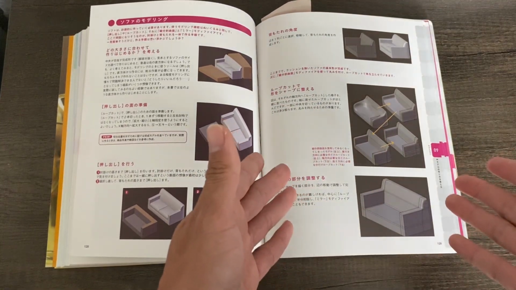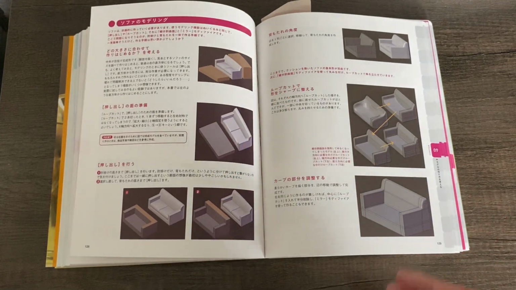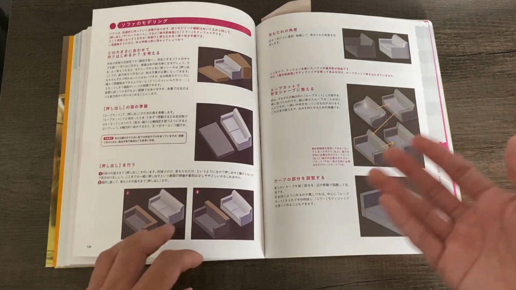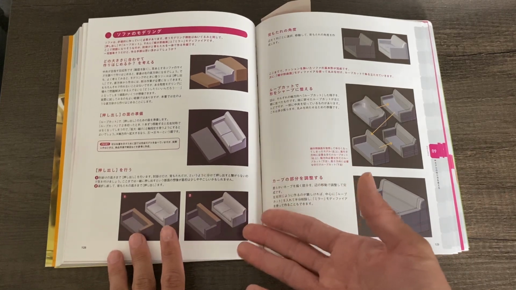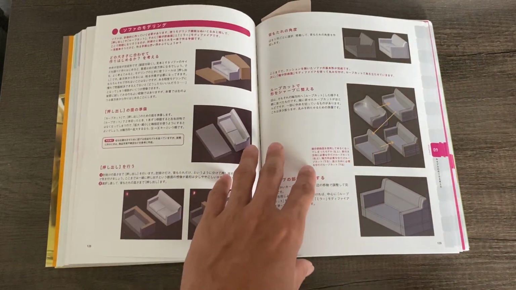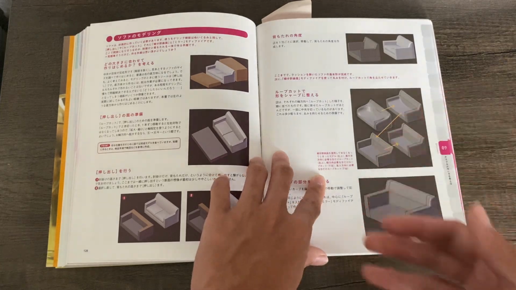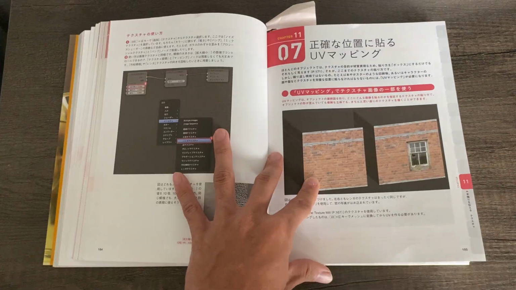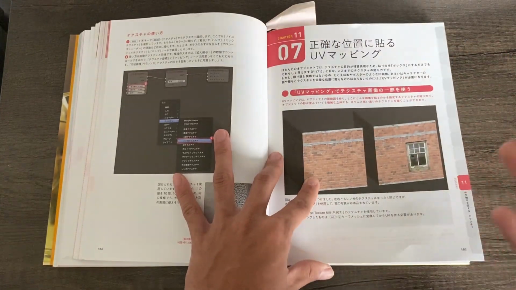A couch might be something a little bit confusing and intimidating to go about as a beginner, but blocking out the simple shape, then beveling the edges or just using a subsurface modifier, will help get that shape nicely. Let's real quickly go through another thing right over here that the book shows you.